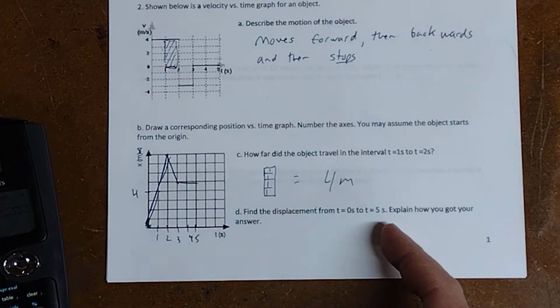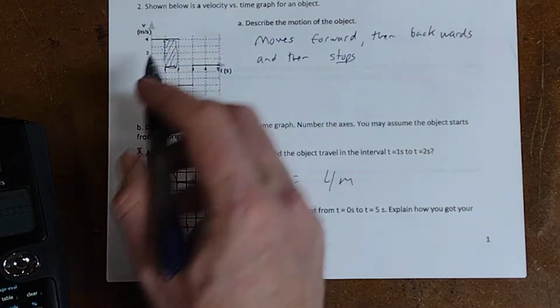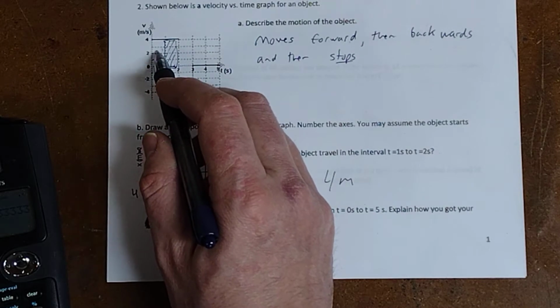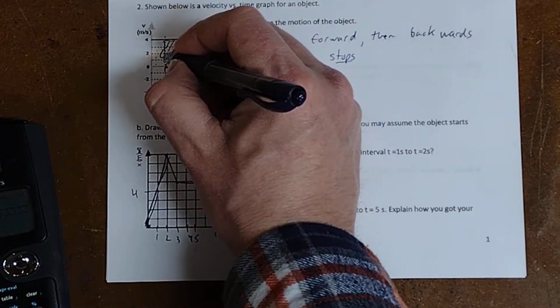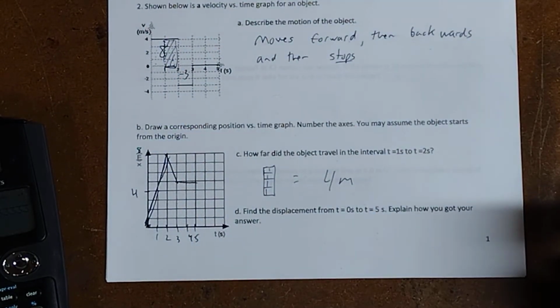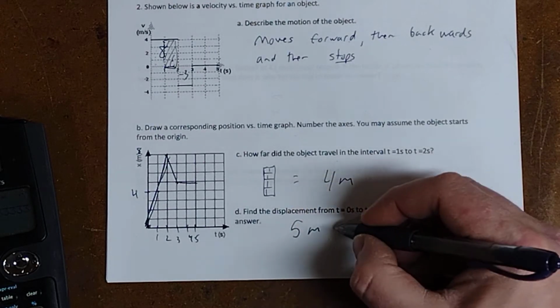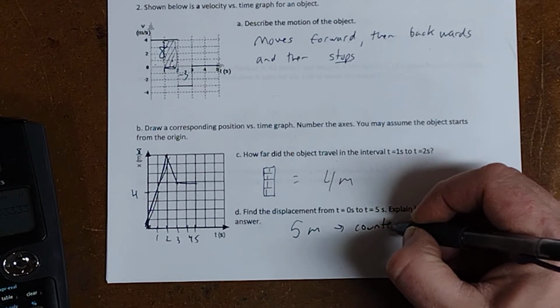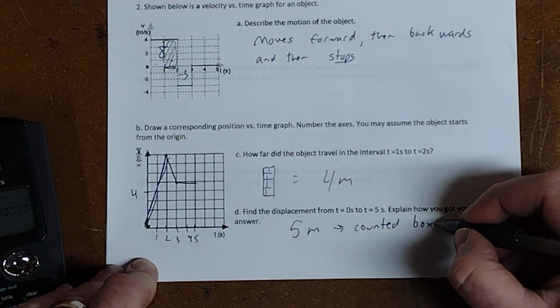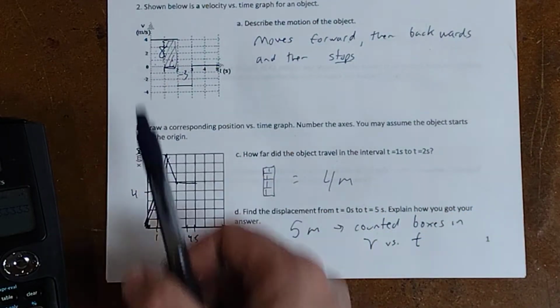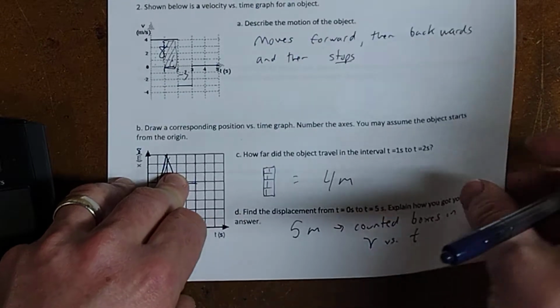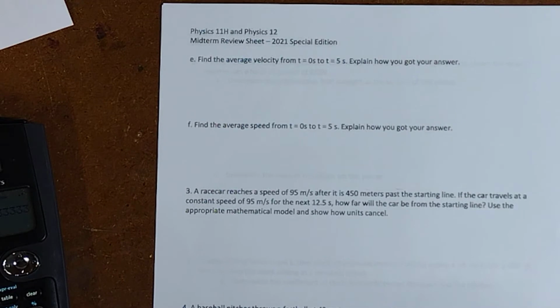Find the displacement from 0 to 5 seconds. Alright, so I'm just going to count the boxes here, right? 1, 2, 3, 4, 5, 6, 7, 8. But then these ones are negative, so this is 8 and negative 3. So that's a total of 5 meters counted boxes in V versus T. Right, negative 3 and positive 8. Alright. Again, not going to get too crazy with my explanation.